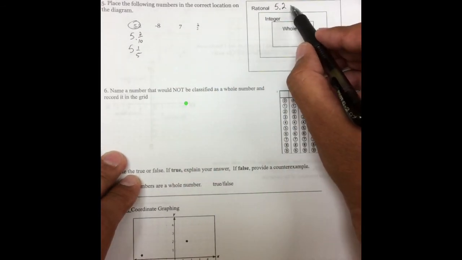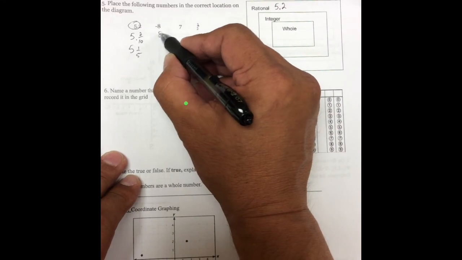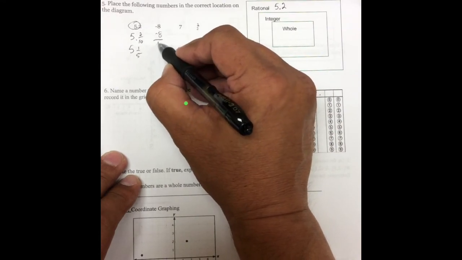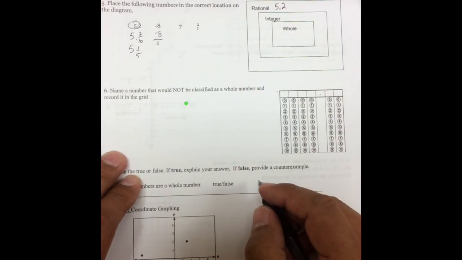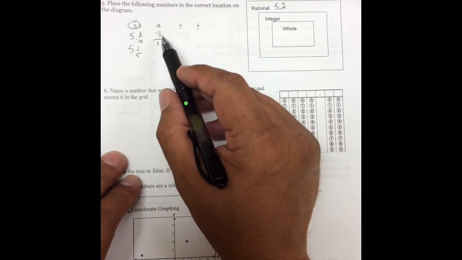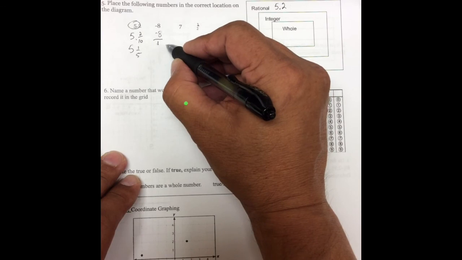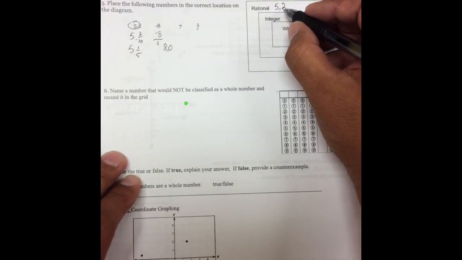-8, we don't have to evaluate -8 at all. We're just looking at it here. Is -8 a rational number? Well, it is, because I can write it as a fraction or a decimal, because I can make it 8 0/10 as a decimal. Now, is it an integer?